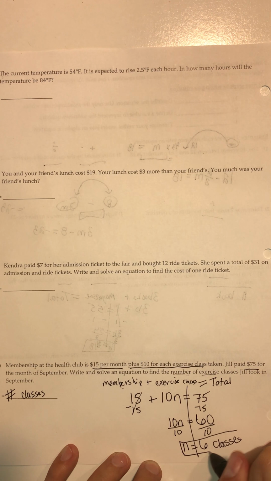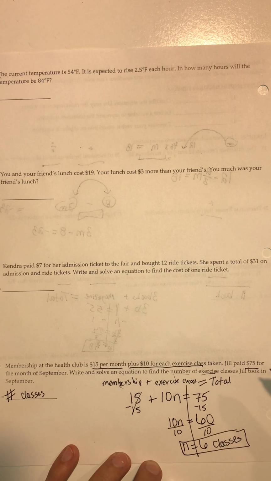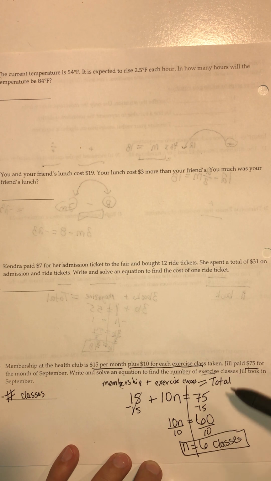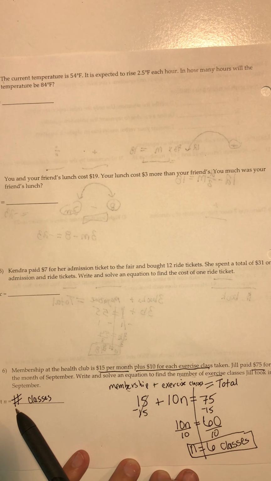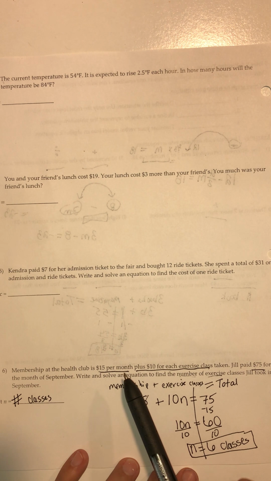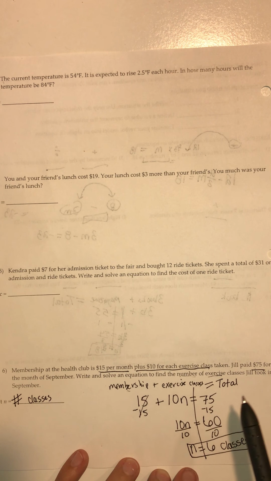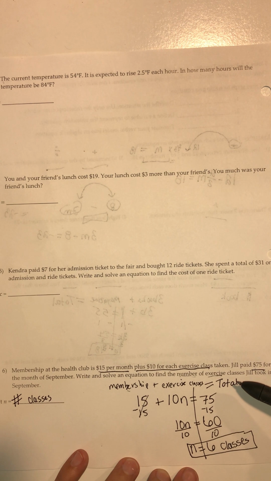So when you go about writing word problems, always start by highlighting important information in the problem. From there, make sure you define a variable. Once you have the variable, write out in words what the equation needs to look like. Plug in the numbers that we know and solve.